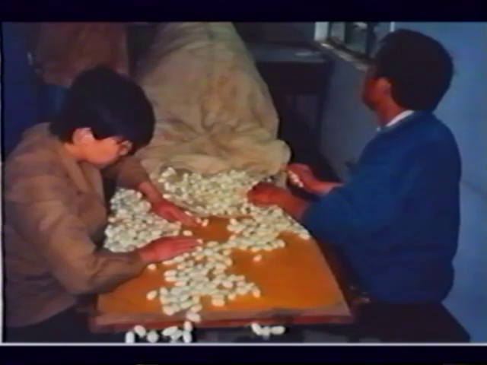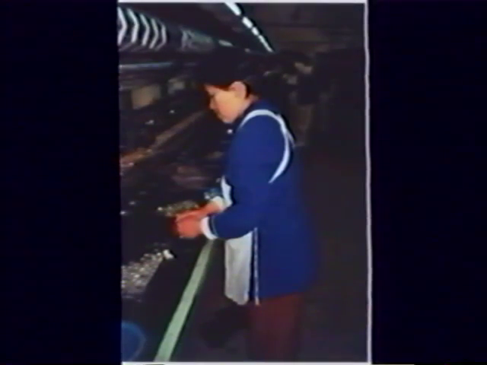We visited a silk spinning factory. Adult moths lay eggs, the caterpillars hatch, they are fed mulberry leaves for a month. They spin cocoons which can contain up to 3,000 feet of silk. The cocoons are heated to kill the pupae, and then they extract the filaments.